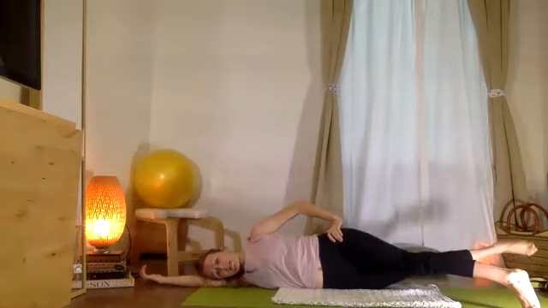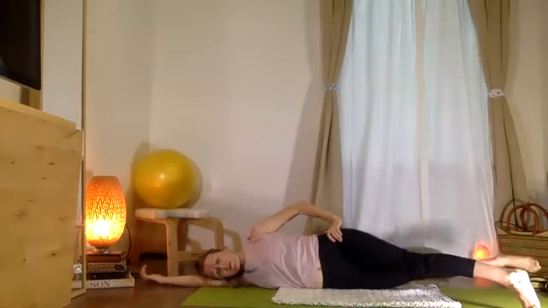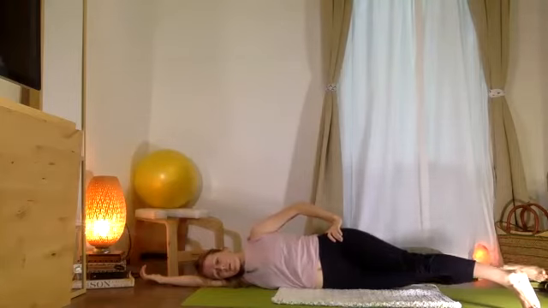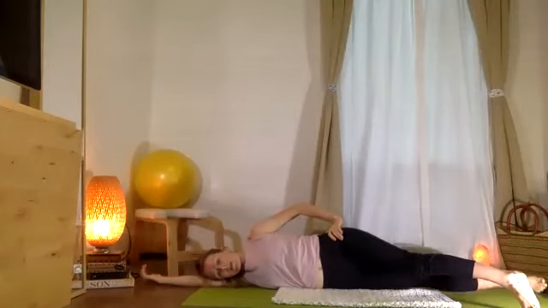Now we're going to just lightly circle the leg here. 5, 4, 3, 2, 1. Other way. 5, 4, 3, 2, 1. Rest the leg on the floor.